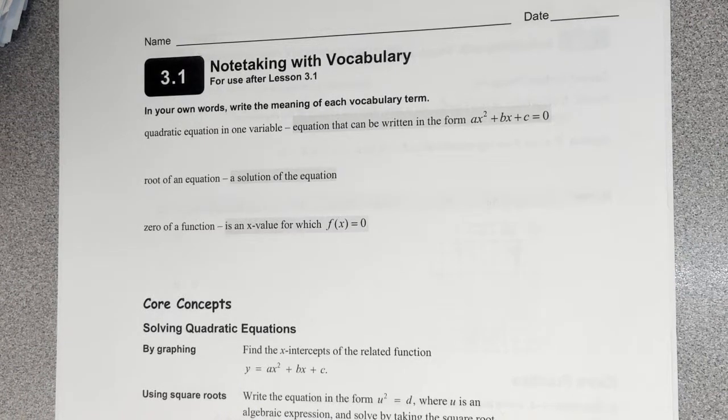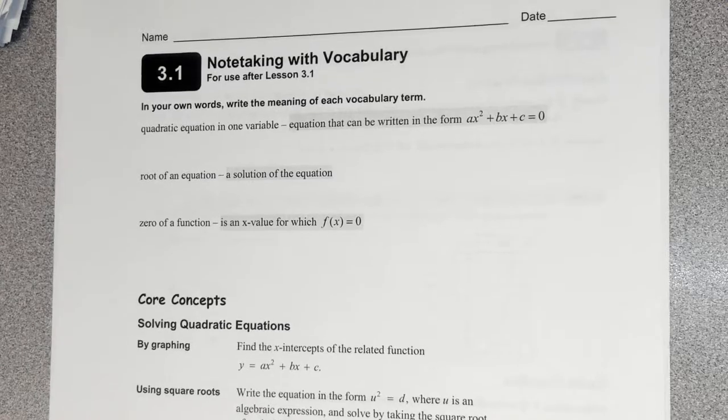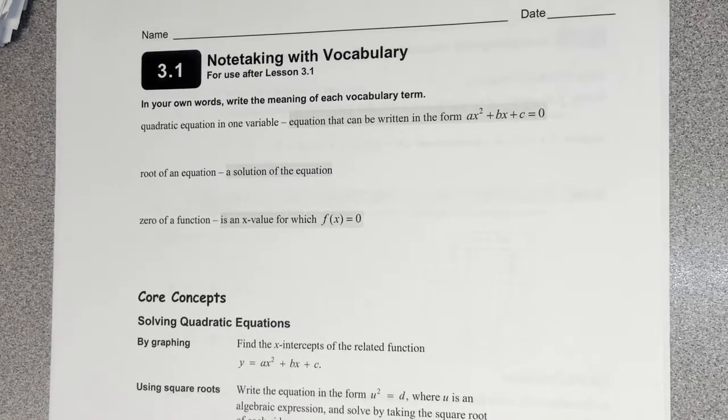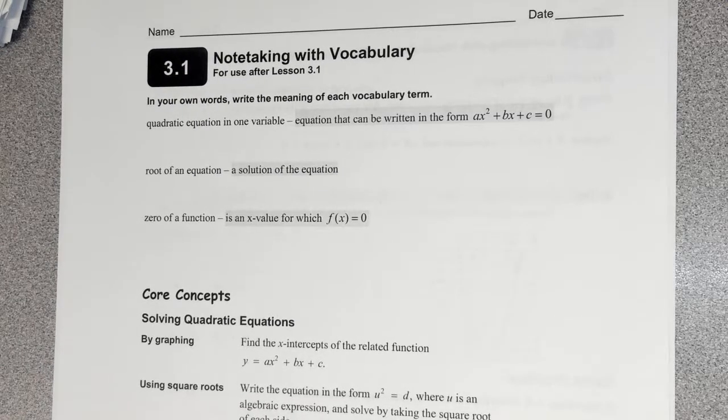All right, guys, we're looking at page 47 in our student journal. We're talking about quadratic equations. If you notice our goal on the board, it says I can solve quadratics by graphing, factoring, and using square roots. It also says you can do your homework assignment.